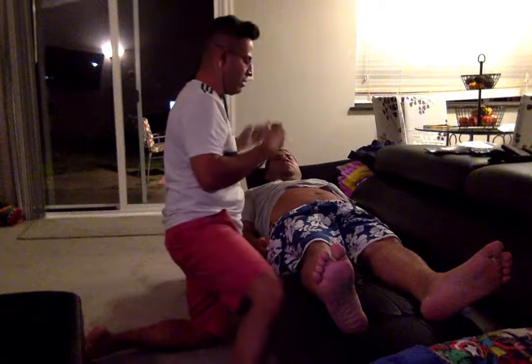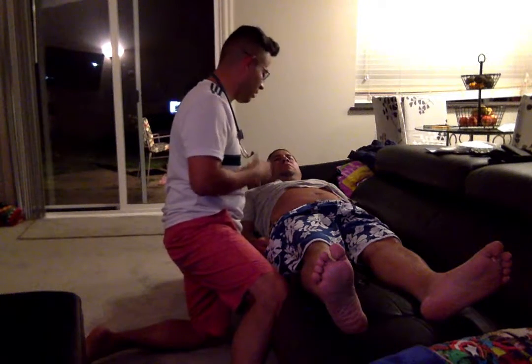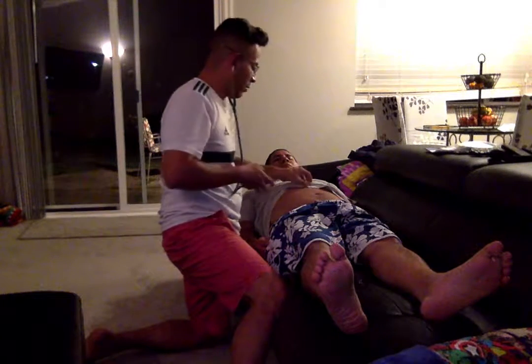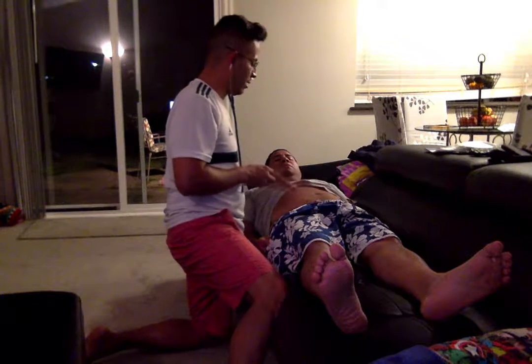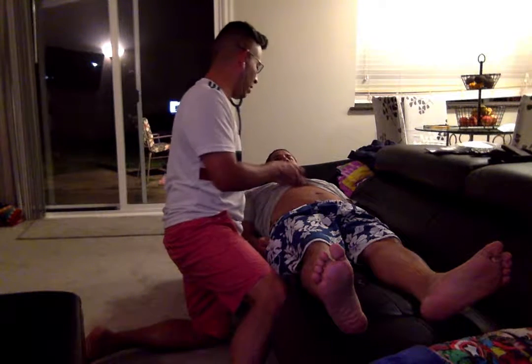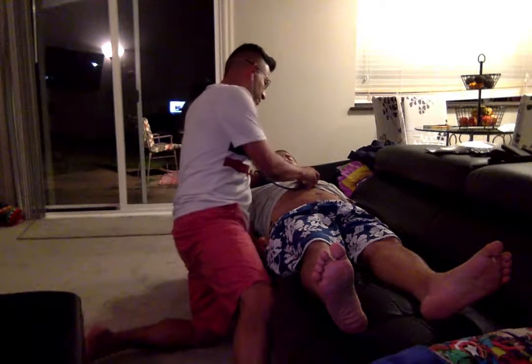Okay, we usually listen for 15 seconds per each side. Looks like you have active bowel sounds. Next, I'm going to turn over and use my bell to listen to your arteries. Okay, we're going to start off with the aorta artery that's above your umbilicus, and it's above the renal arteries.